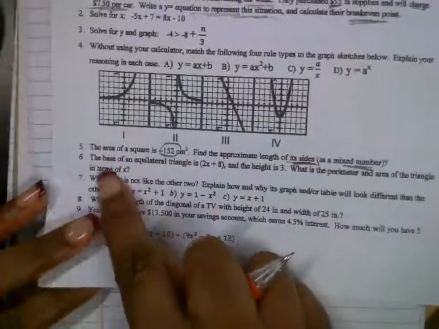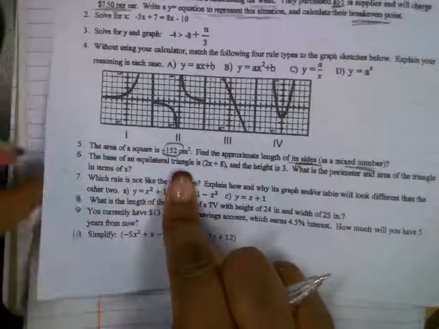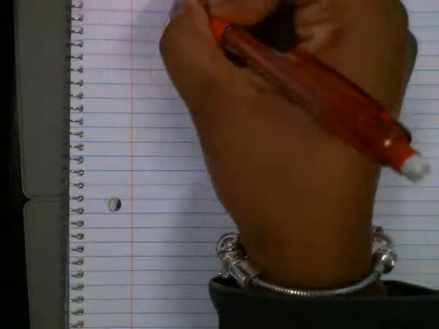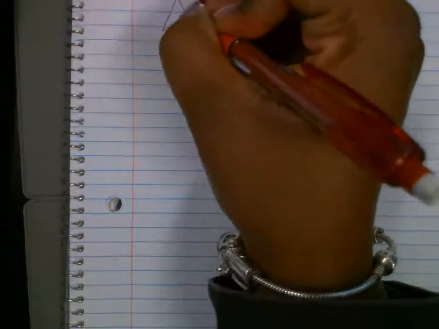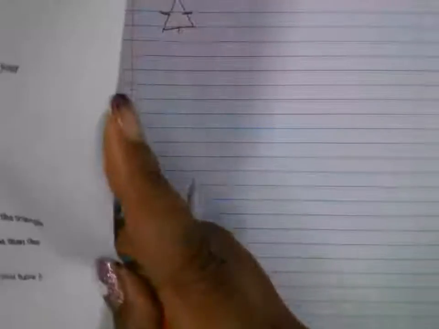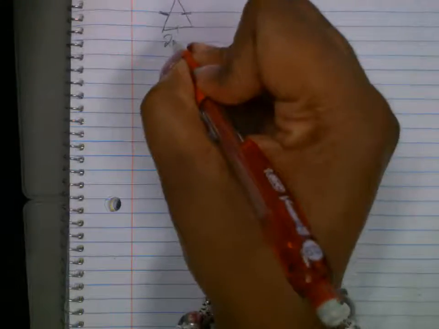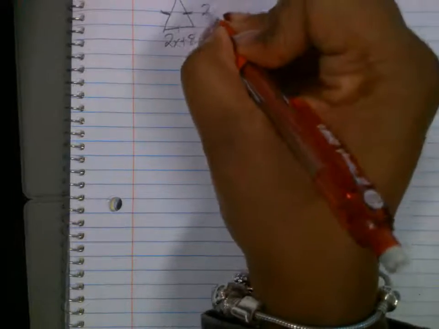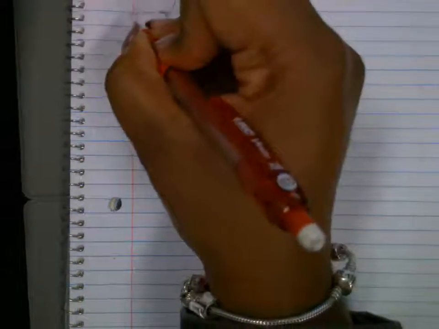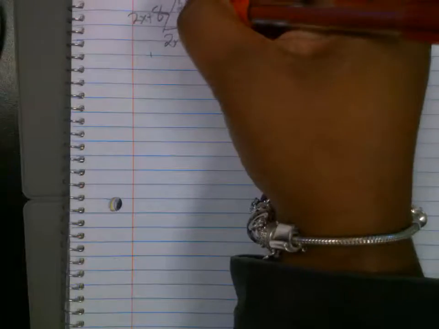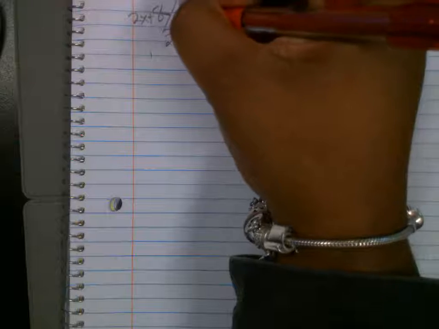The next one, number 6, says the base of an equilateral triangle. So we're drawing an equilateral triangle. If it's an equilateral triangle, that means all the sides are the same. So if the base is 2x plus 8, then each of these sides is also 2x plus 8. What is it telling you also? That the height, how tall it is, is 3. So h, the height, is 3.